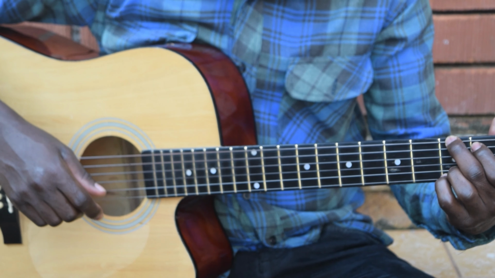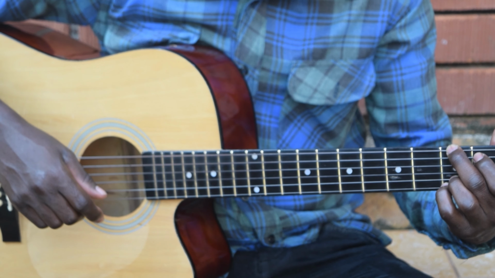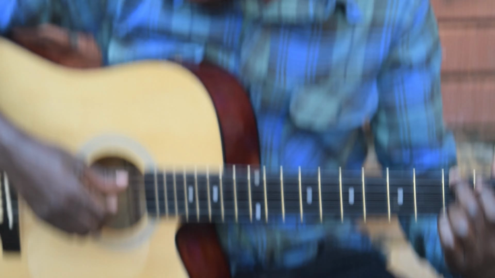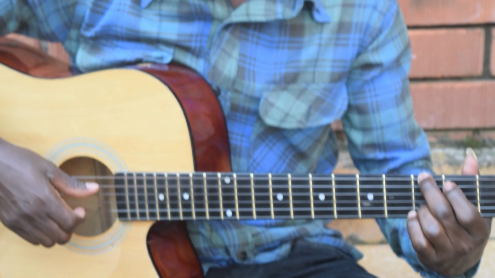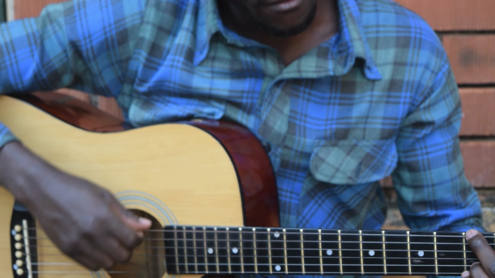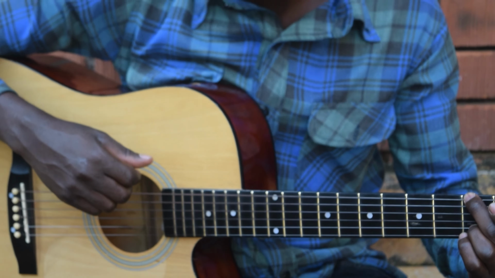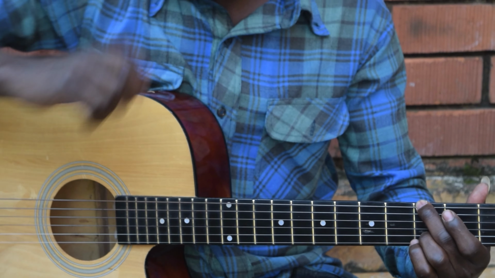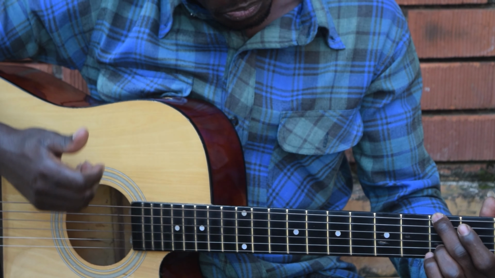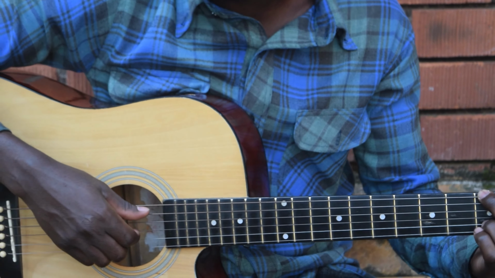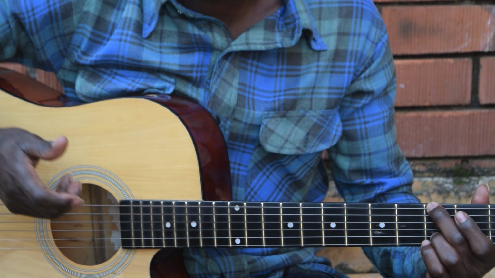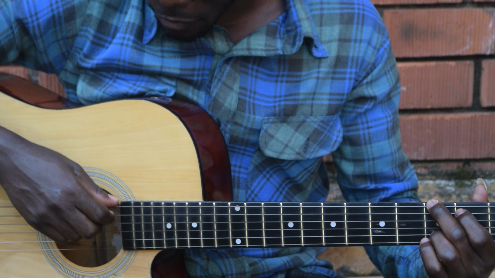Now, for example, this is our chord, a G. So now we want to find out where is our 3. Because we have here this D, which is our 5. Then we have a 1, which is a G. Then our 3 is of course a B.